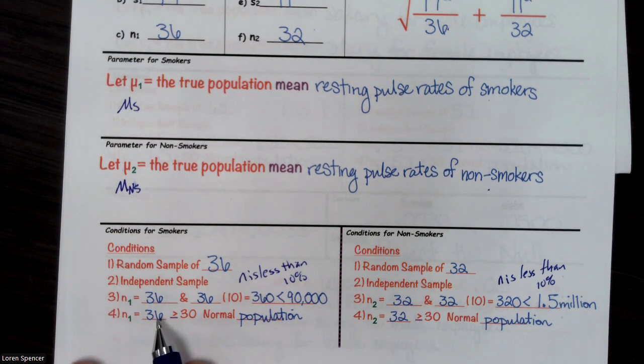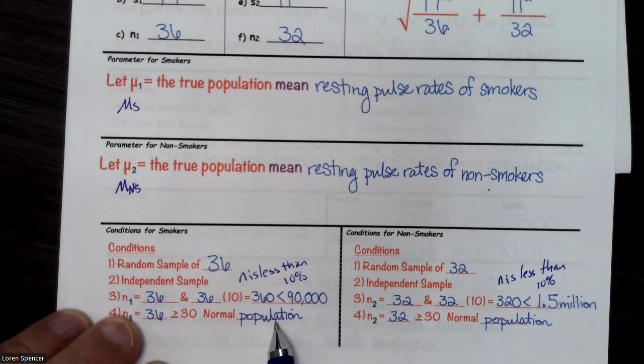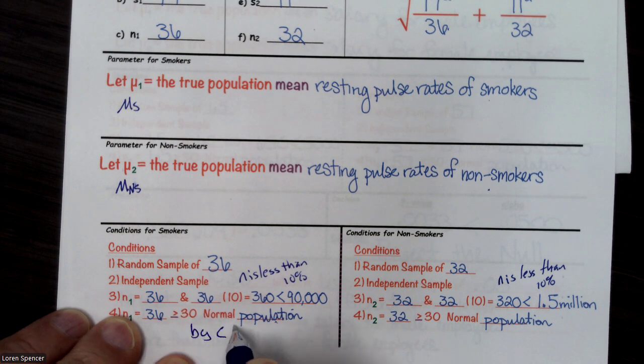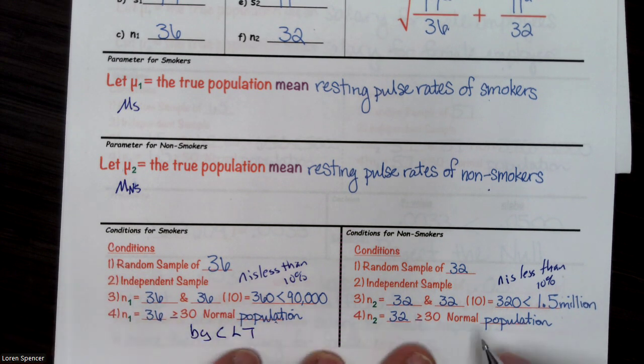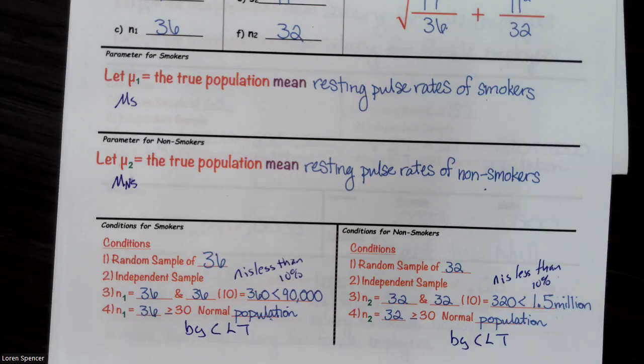And then our sample size of 36 is greater than 30. This is a normal population by CLT. Real important that you include that CLT. So it's normal by CLT on both of those.